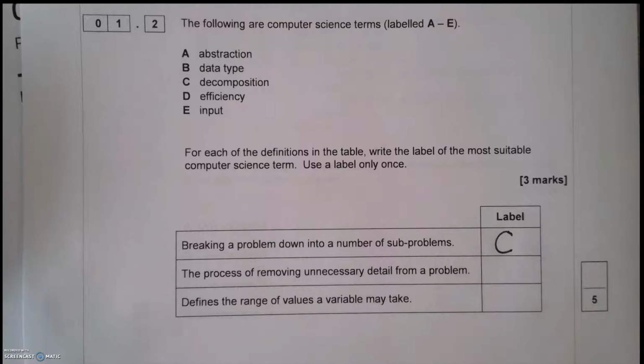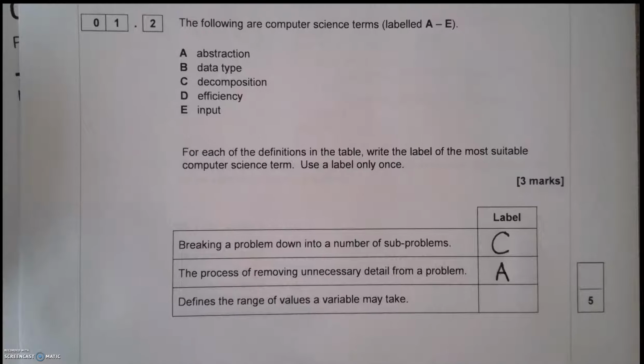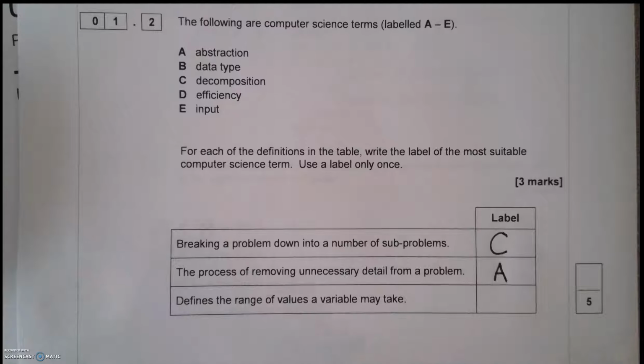Abstraction is something quite different. Now, the process of removing unnecessary detail from a problem, that is abstraction. And the best example of that is the tube map, where the detail of the distance between the stops has been removed. Other details have been removed from the tube map. It's been vastly simplified so that it can appear on a page and that it's easy to read.